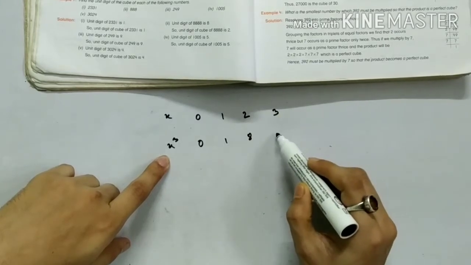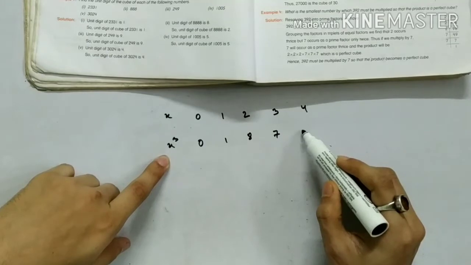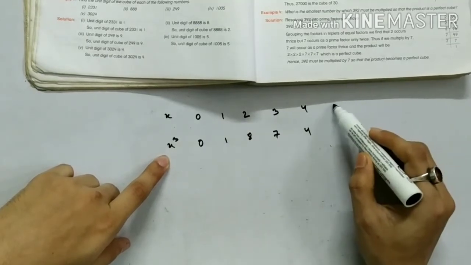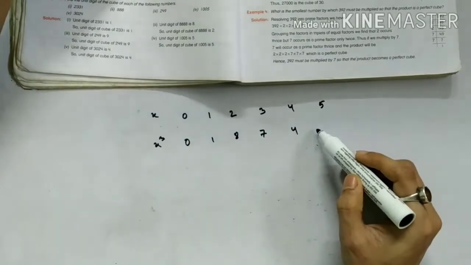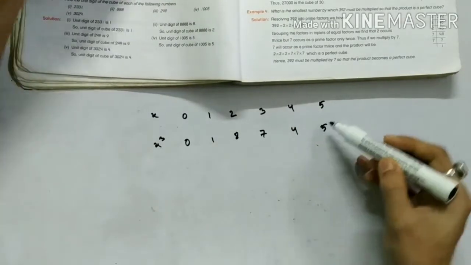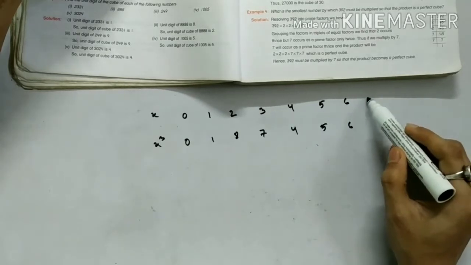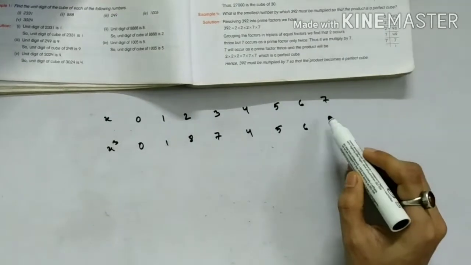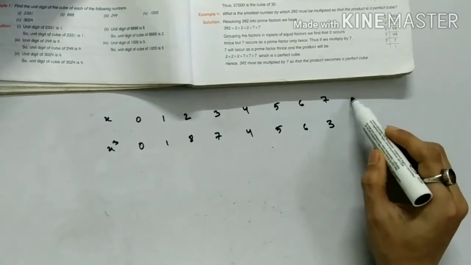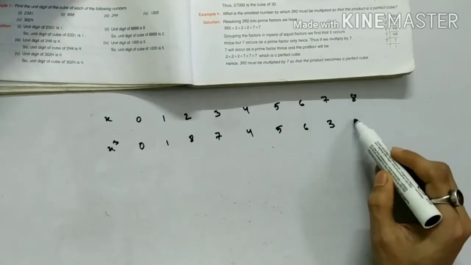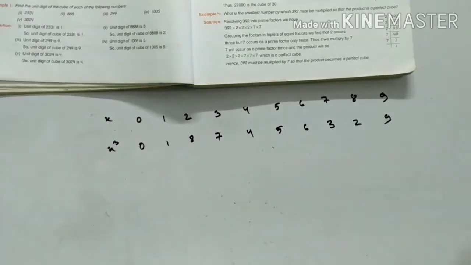Similarly, if 3, then it is 7; 4, then it is 4; 5, then it is 5; 6, then it is 6; 7, then it is 3; 8, then it is 2; and 9, then it is 9.